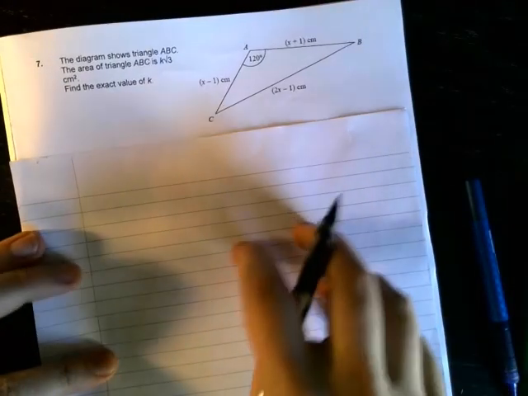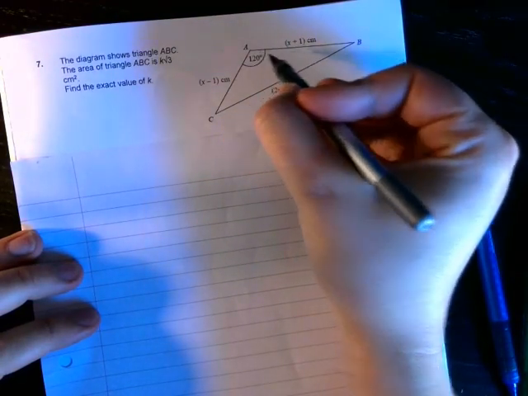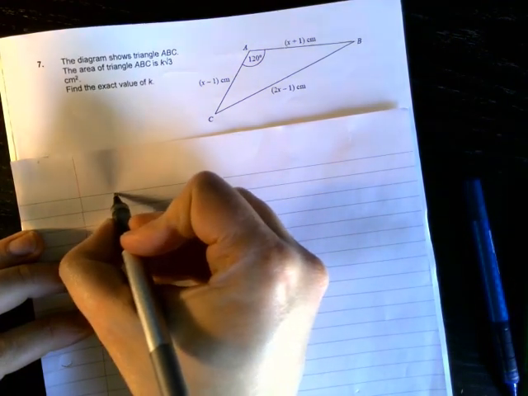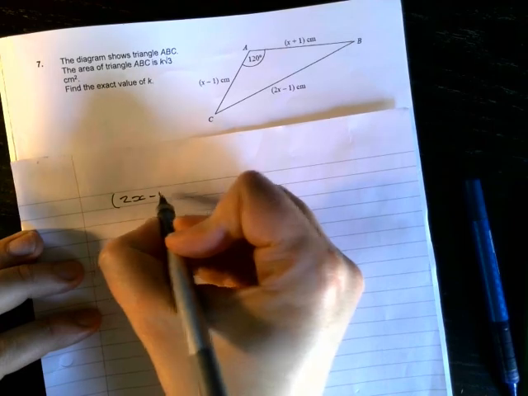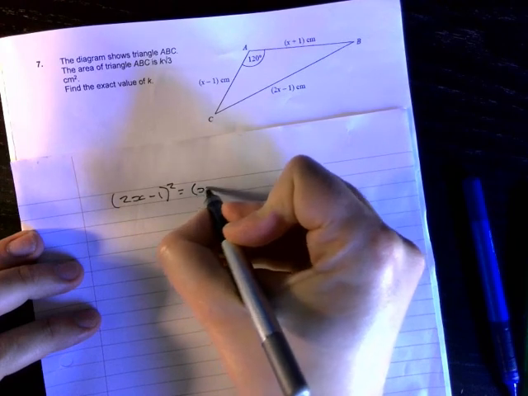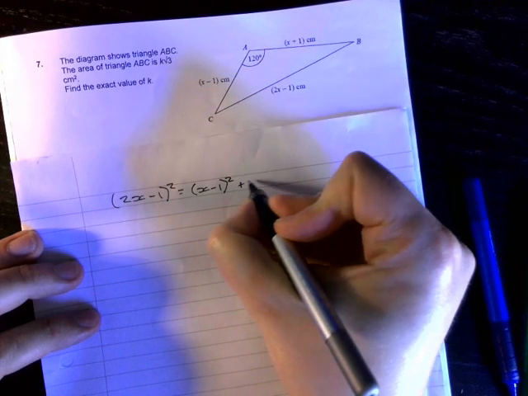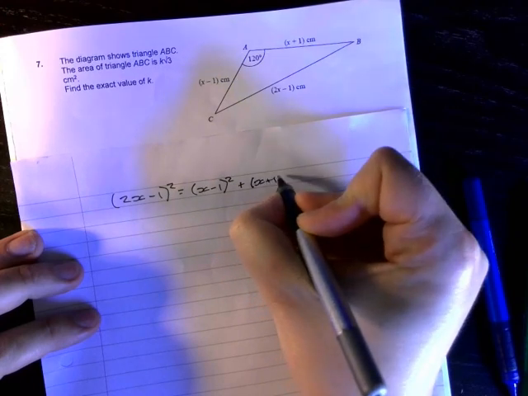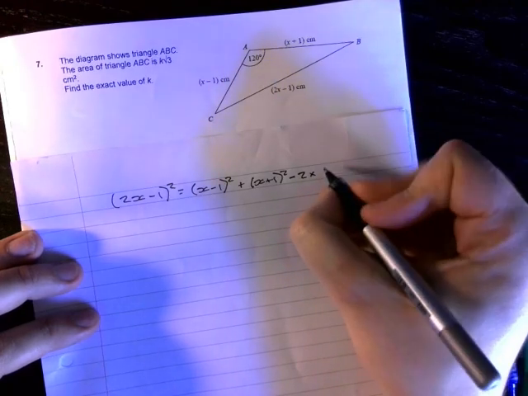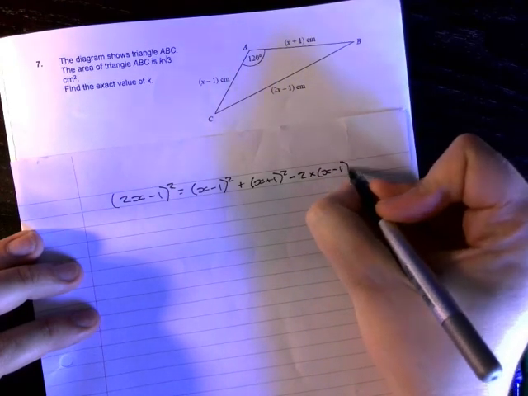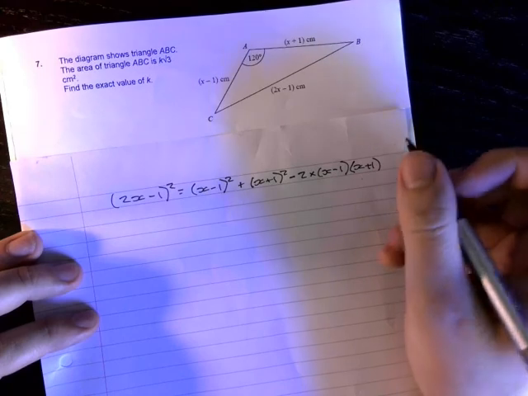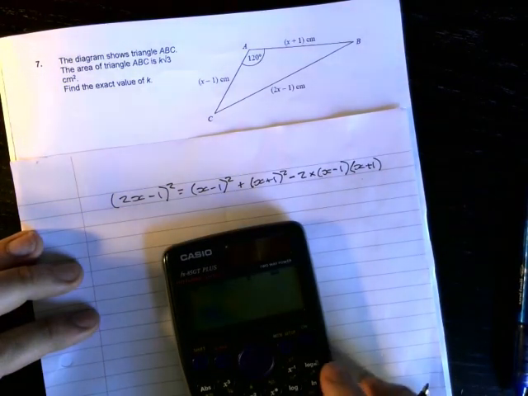So what we're going to do is, well, this is our angle that we know, therefore this is going to be A. So that means that if we write this out, we get 2x minus 1 squared equals our other two sides, x minus 1 squared plus x plus 1 squared minus 2 times x minus 1, x plus 1 and at this point times cos 120.